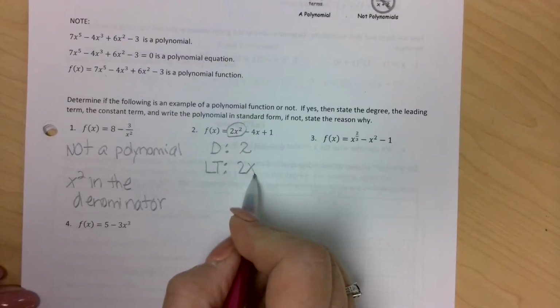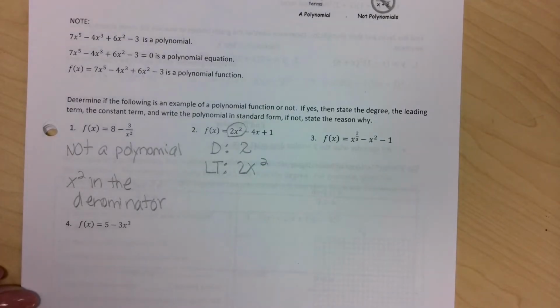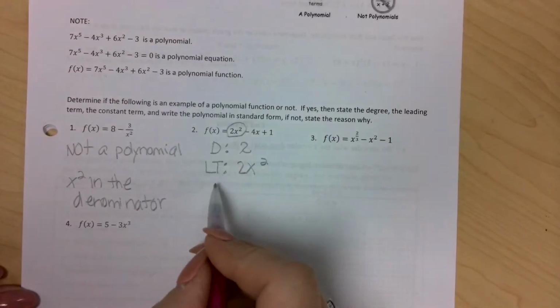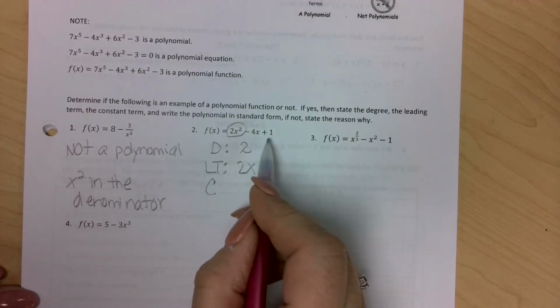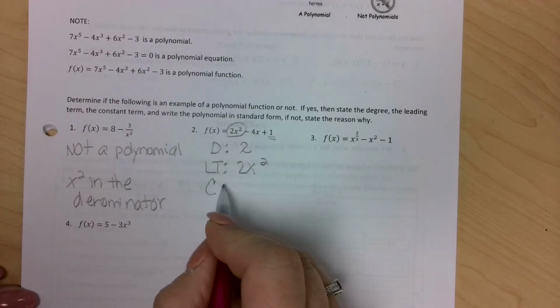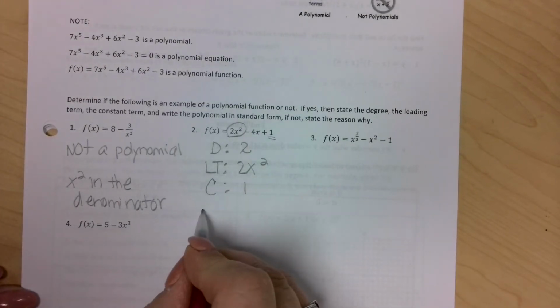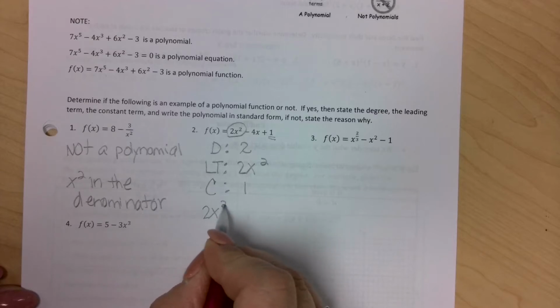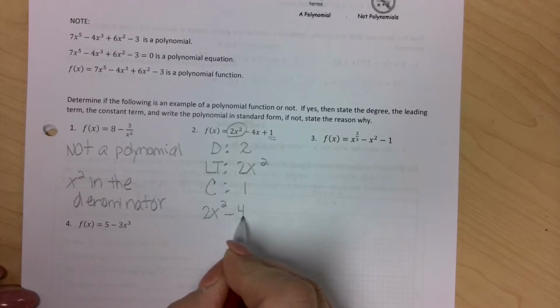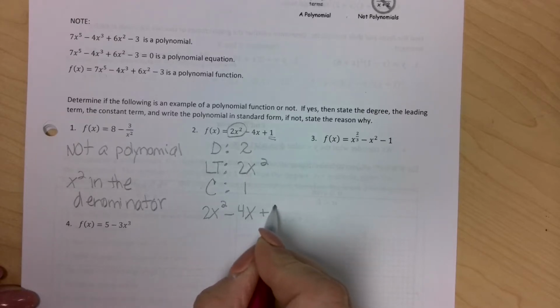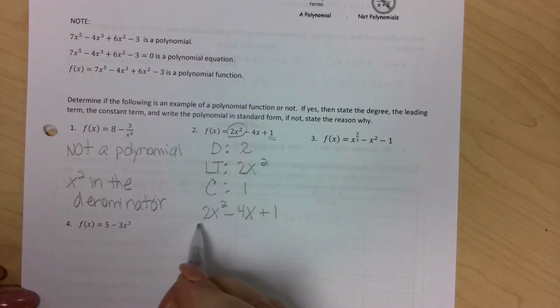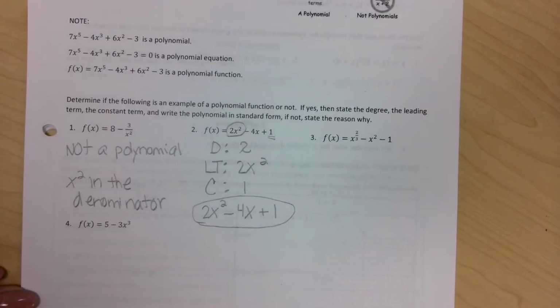It is 2x squared. The next thing we need to talk about, then, is the constant. The constant is the term without any variables, so the constant is 1. And then we need to write it in standard form. So we start with the highest exponent, then the term with the next highest, and continue down. So this would be our polynomial in standard form.